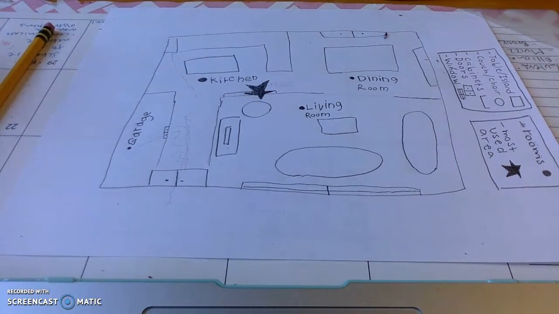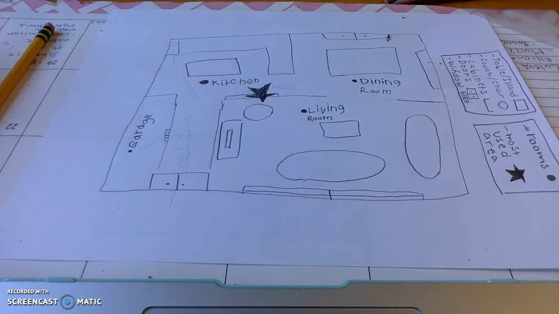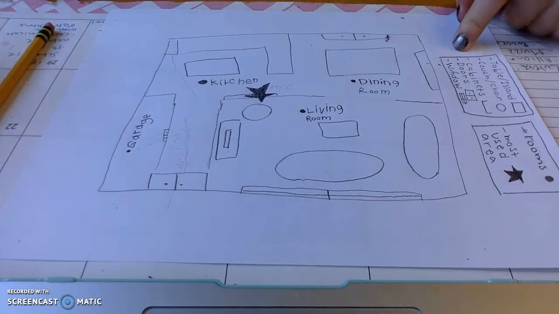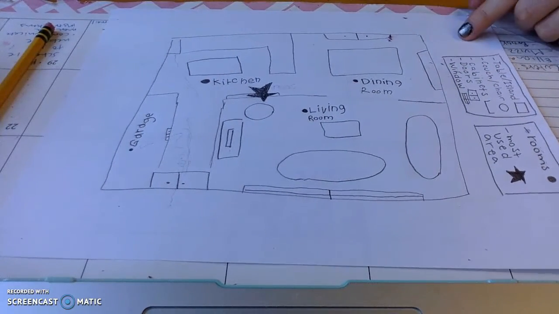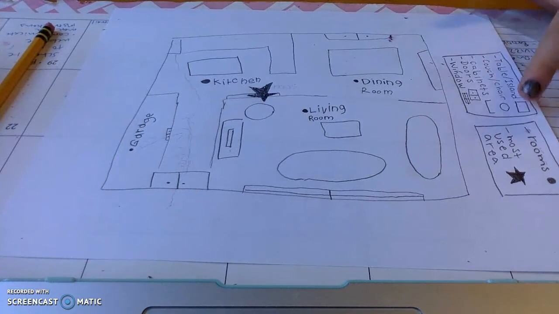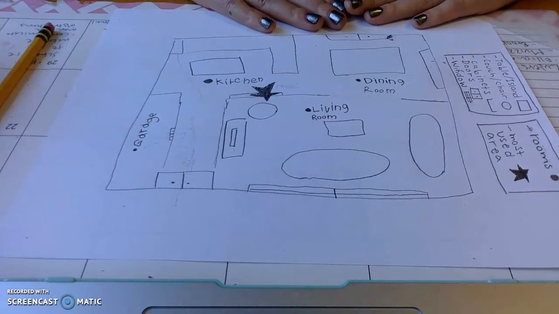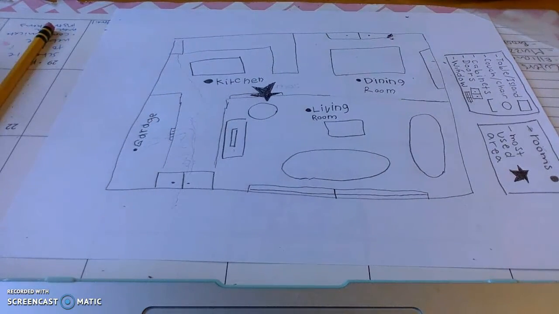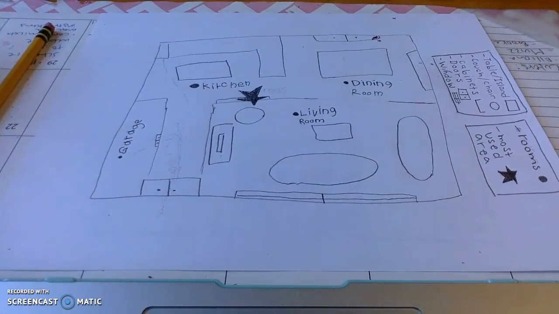All right, that's your assignment. Please upload these to Seesaw. Upload your pictures of your map. It has to have a key, and you have to label your rooms and your most frequently used room using a star and dots. You can come up with your own symbols for things that you think are important. You're going to upload a picture of it to Seesaw and answer the question on the template, and that will be our introduction to maps.